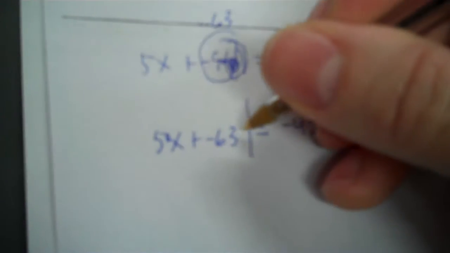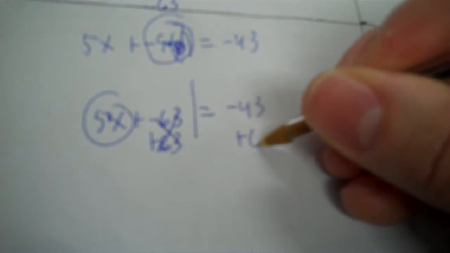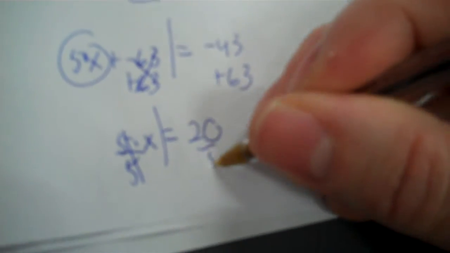Then times and plus negative. So you add the 63 to both sides. And then negative 43 plus 63 is 20. Okay, so x equals 4. 4, 7.